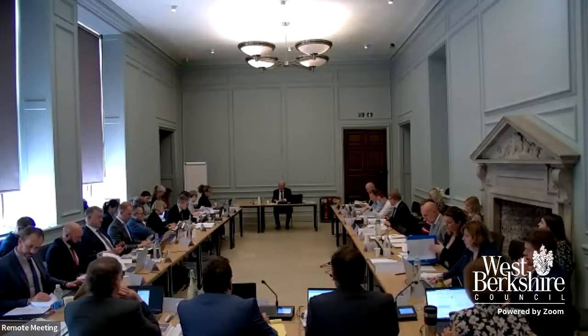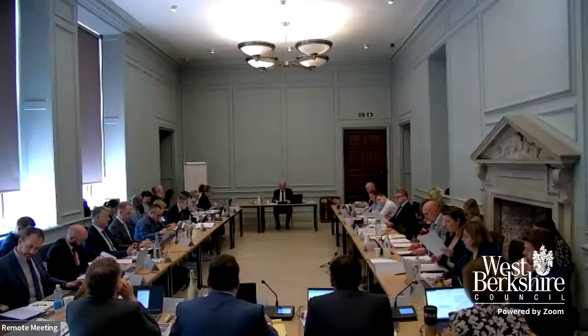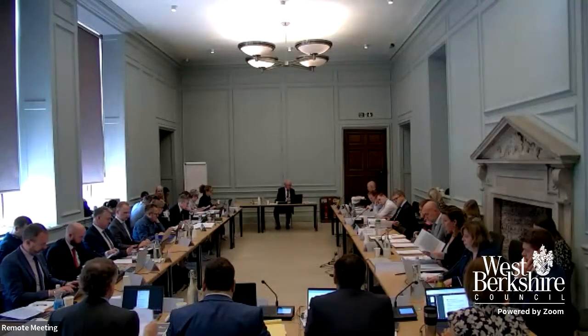In terms of neighbourhood plan making allocations, this is policy SP3 that we're talking about, what it says in the various parts relating to the different levels of the settlement hierarchy.